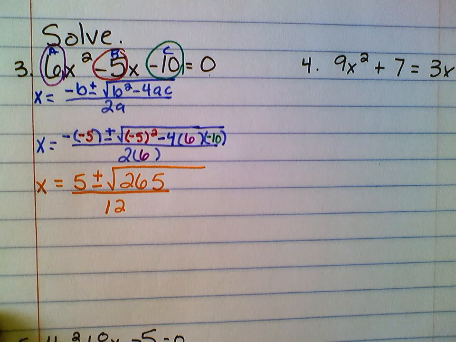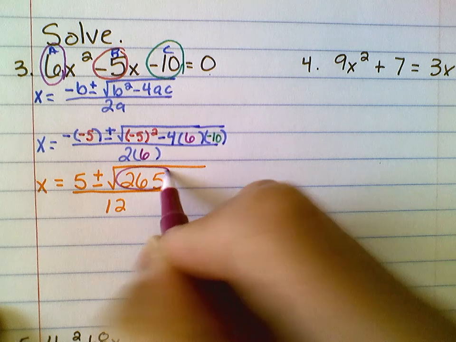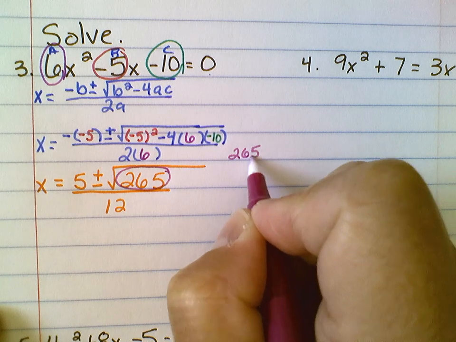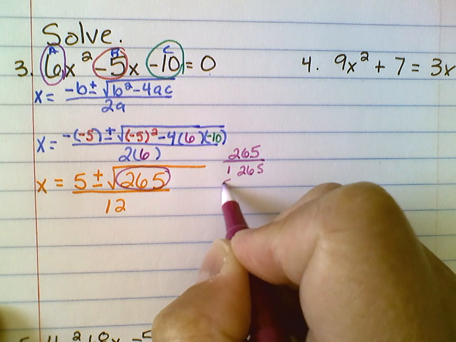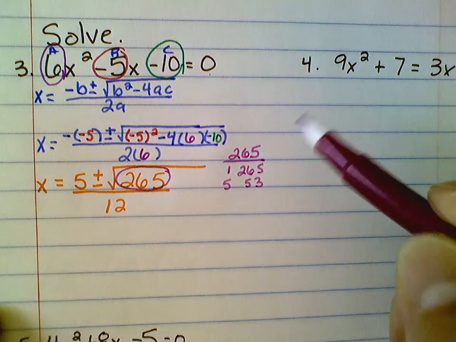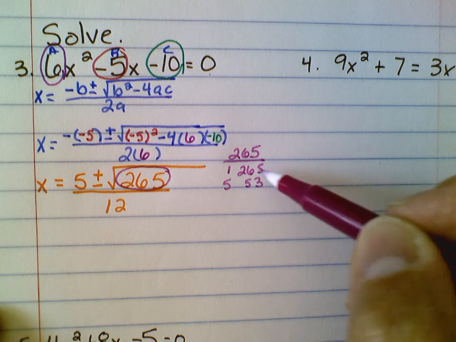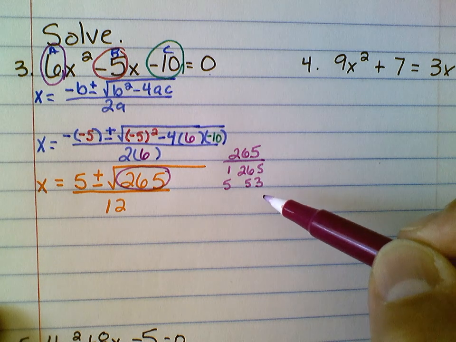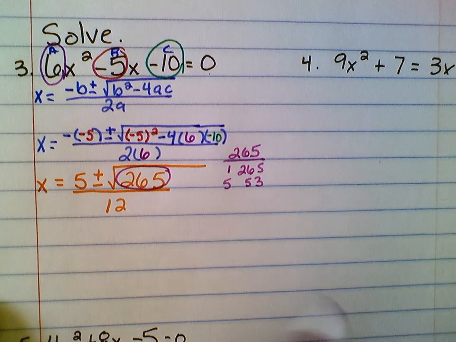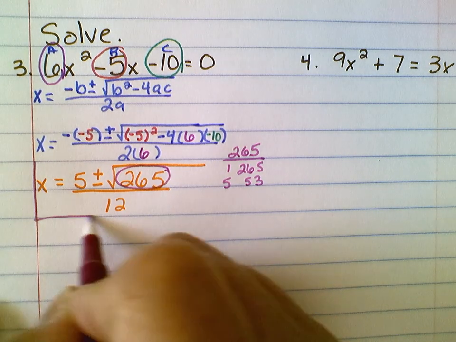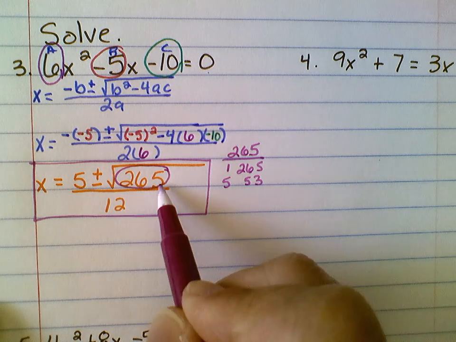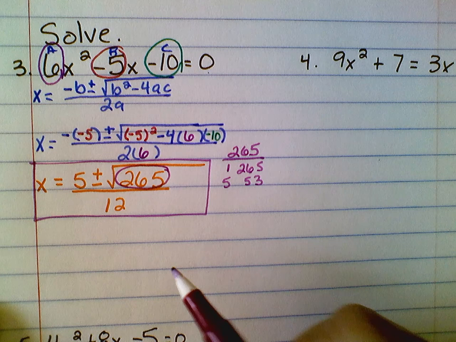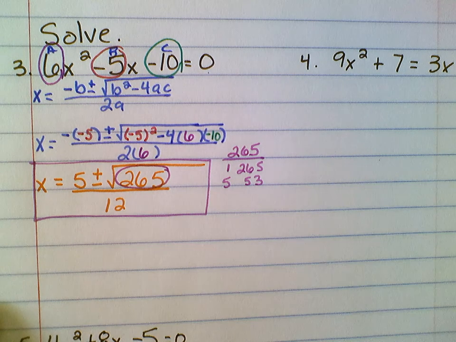Okay, so let's take a look at this 265. How can I simplify that? 265. I got 1, 265, 5, and 53. And that is it. And none of these are perfect squares. So this means that our answers are right here. We have 5 plus the square root of 265 divided by 12, and we have 5 minus the square root of 265 divided by 12.